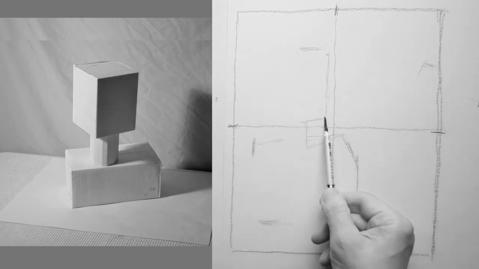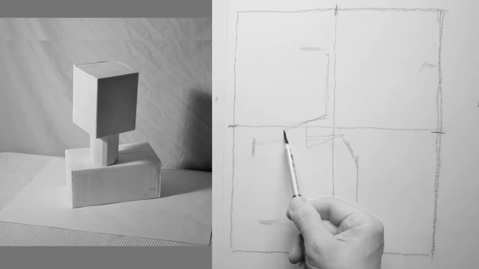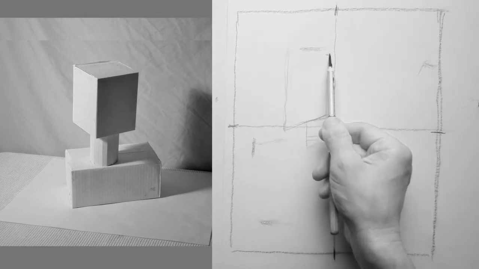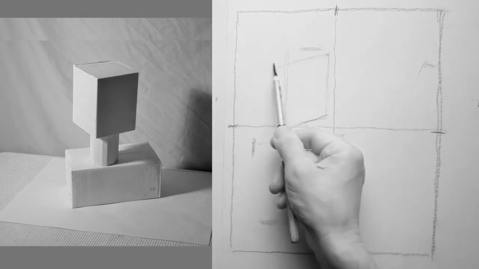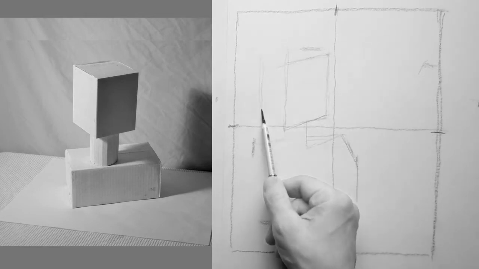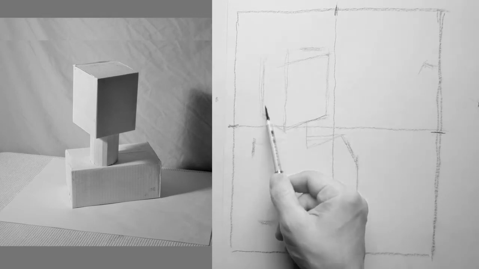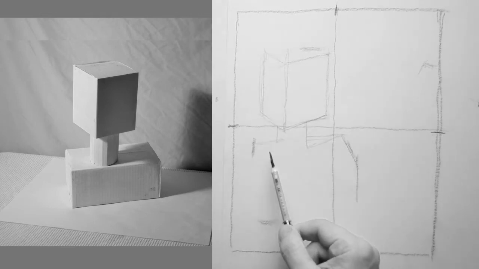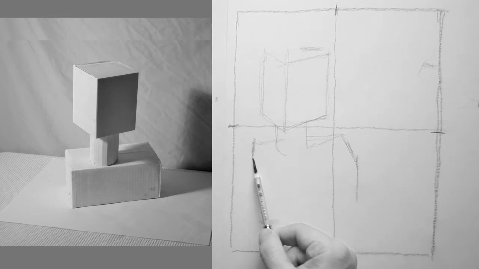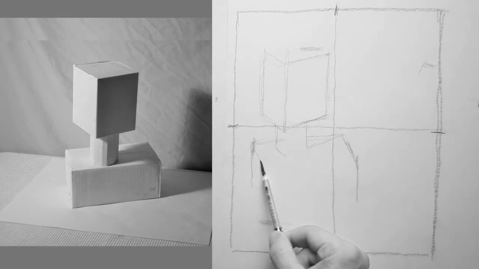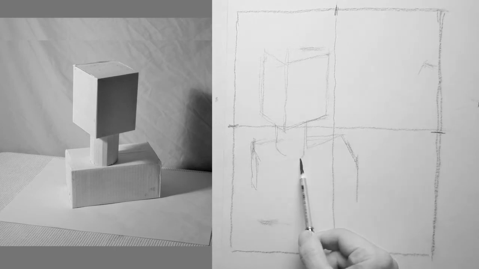Our purpose in this first step is to sketch in a general outline. We should not be too worried about mistakes or getting things right. We will be making corrections in the next step. For now, we just want to work as smoothly as possible without stopping and just get a general impression of the subject down on the paper.